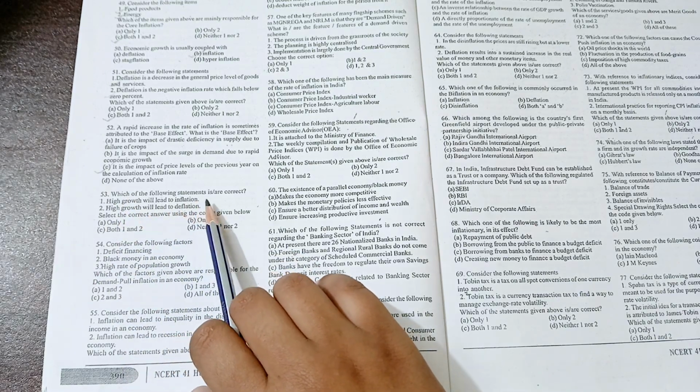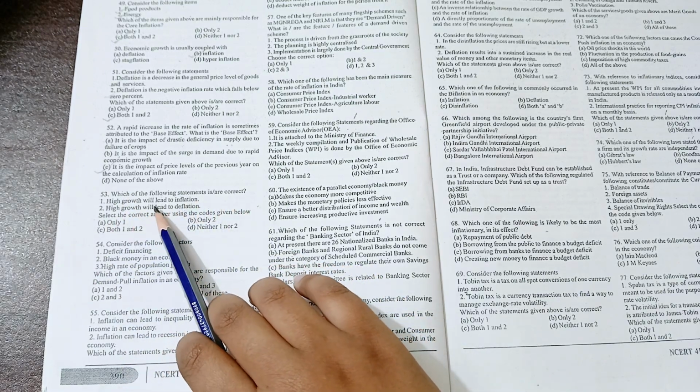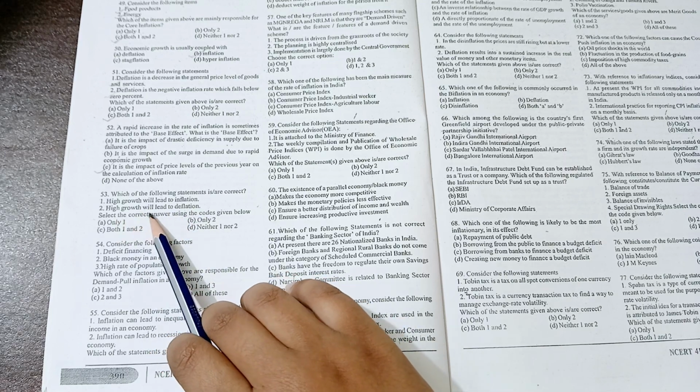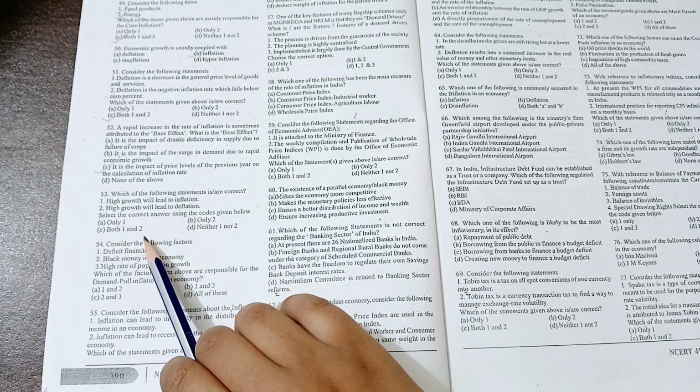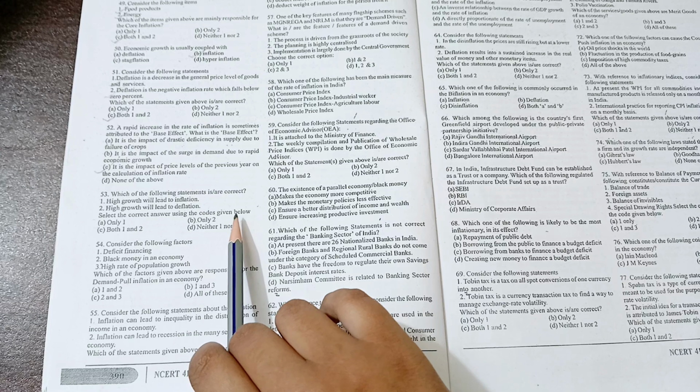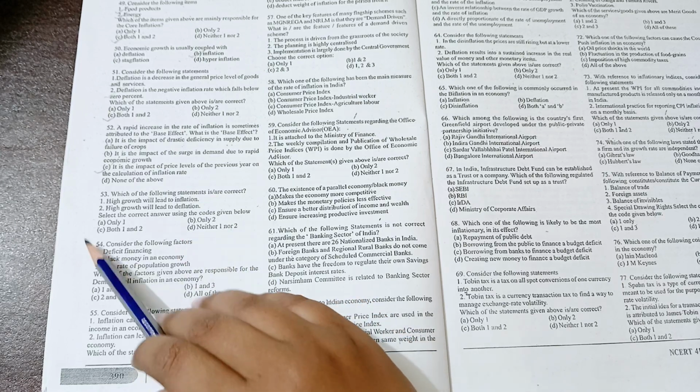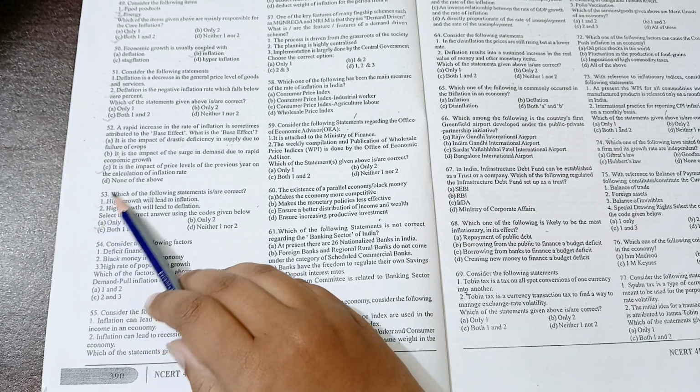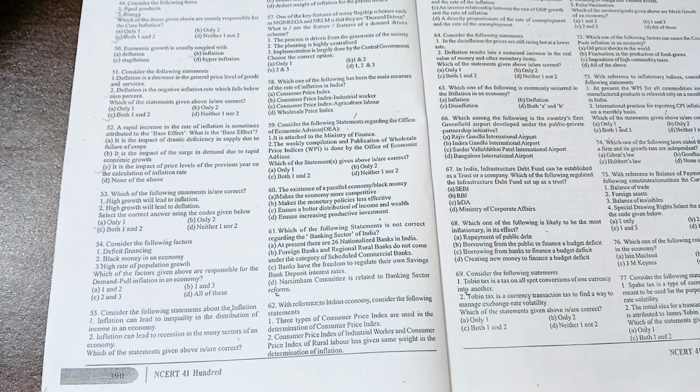Which of the following statements is or are correct? High growth will lead to inflation. High growth will lead to deflation. Select the correct answer using the codes given below. Let's answer option A, only 1. High growth will lead to inflation.